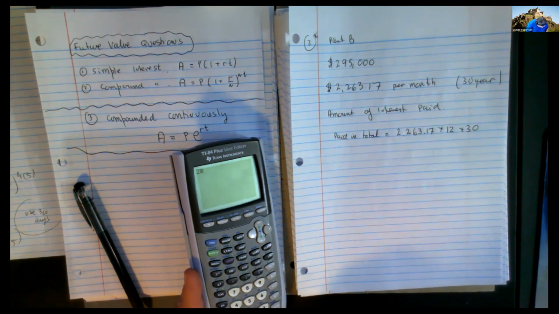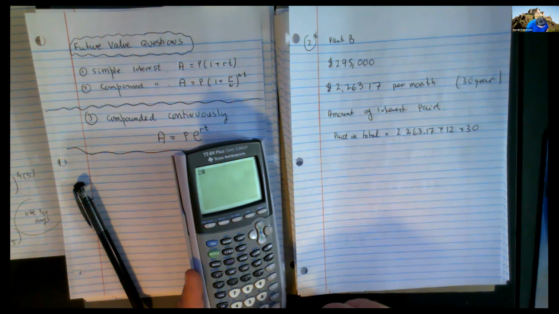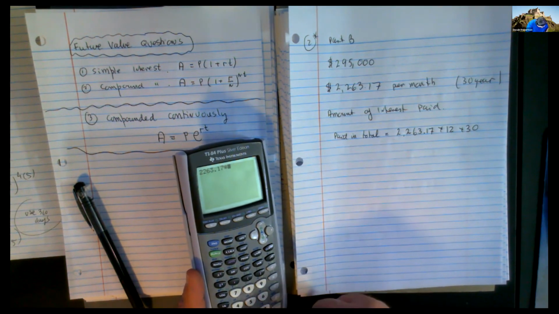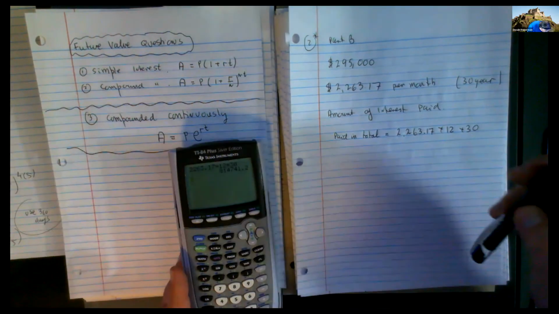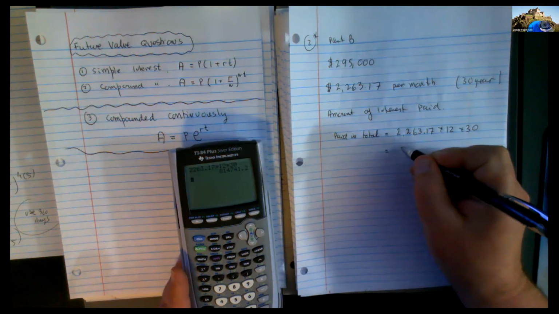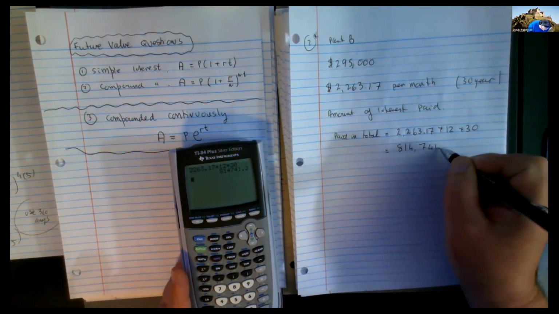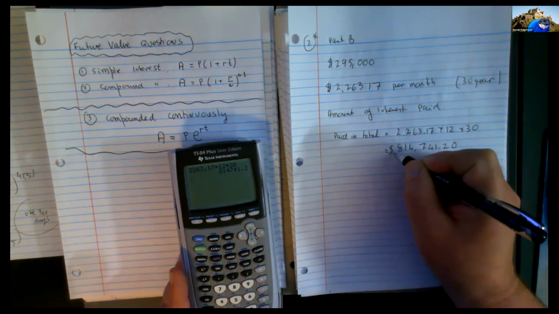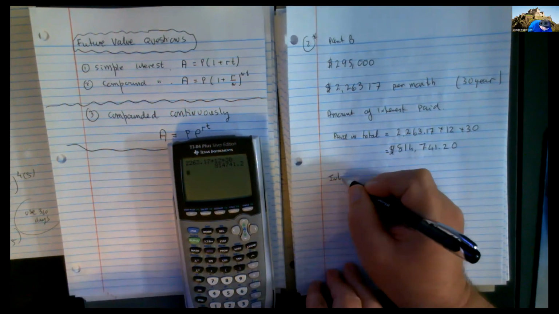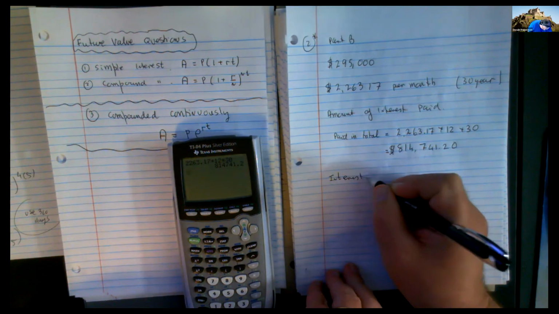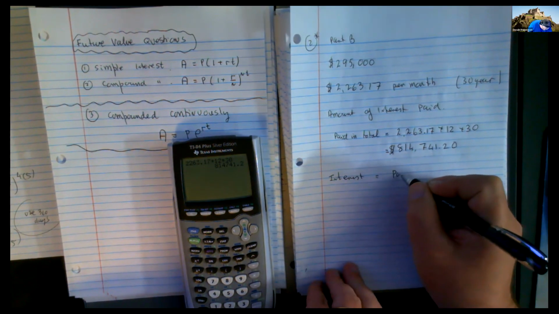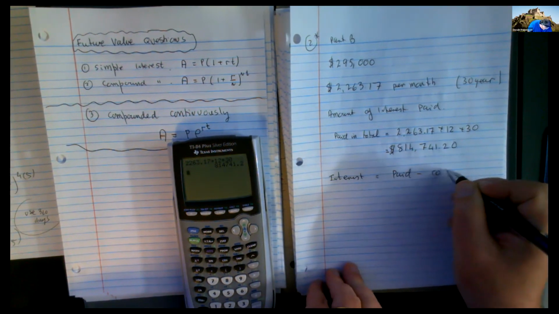We've done one like this last time. $2,263.17, 12 payments for 30 years. $814,741.20.